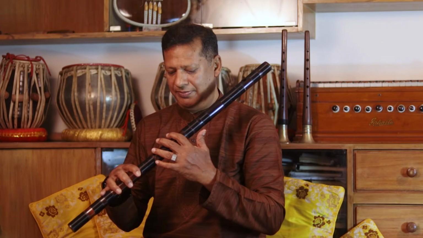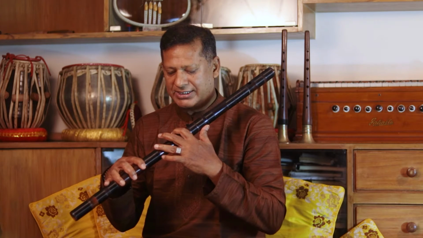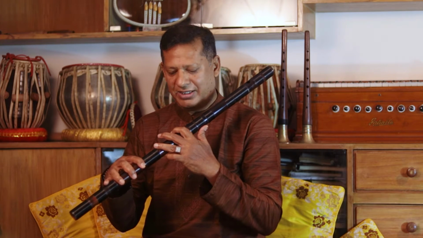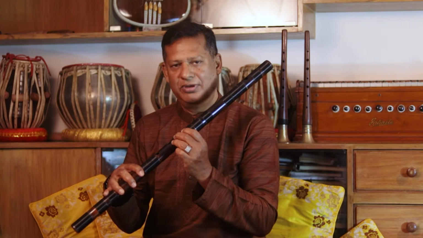Always remember that the supporting note should be slightly touched, just like 1/8 of the note, and then you play the main note. When I'm playing sa, that means I touch slightly from re, and when I play re, I slightly touch it from ga.